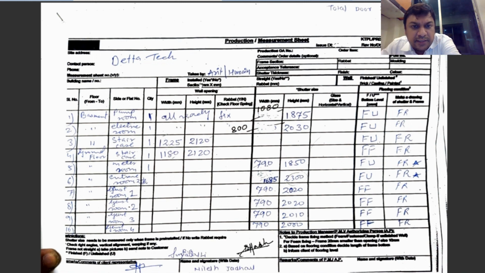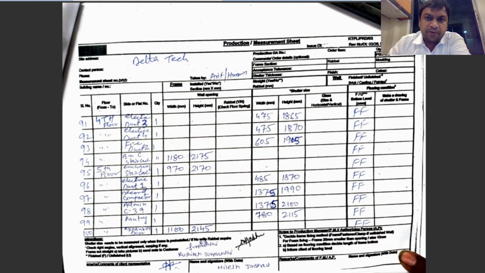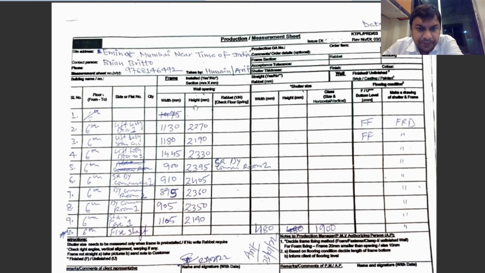Now what is missing here? The installed frame. Okay, the installed frame should be mentioned whether it is straight, what is the section, and what is the rabbet of the installed frame. Let us see another. There are 12 pages of the same. Okay, now let's see what is here. Here they've written the wall opening size, another side, floor finished. So that is it.